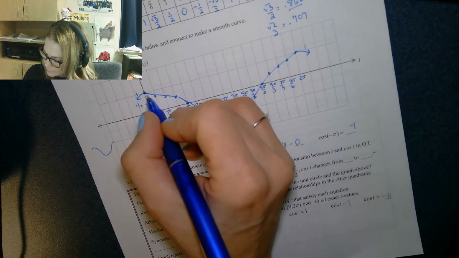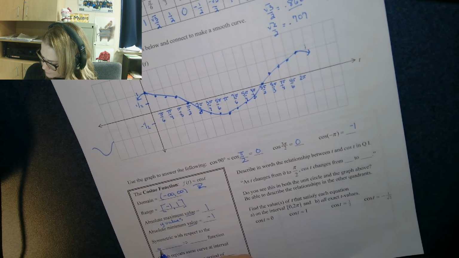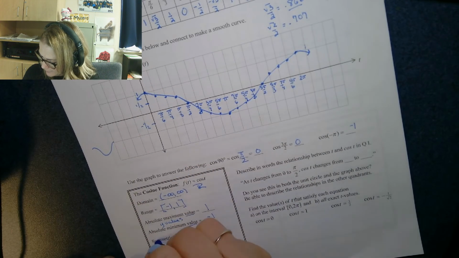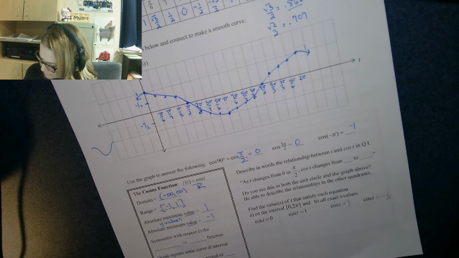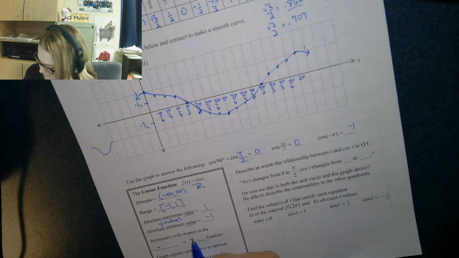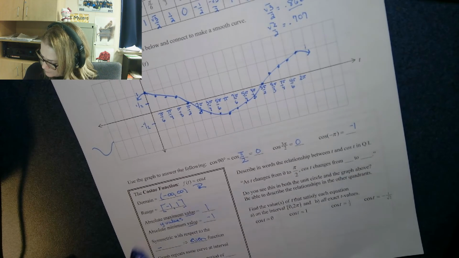It's going to be symmetric with respect to the origin. No, sorry, that's sine. I'm used to doing sine first. Symmetric with respect to the y-axis. It's an even function. Y-axis.